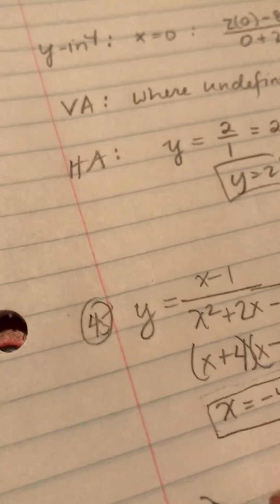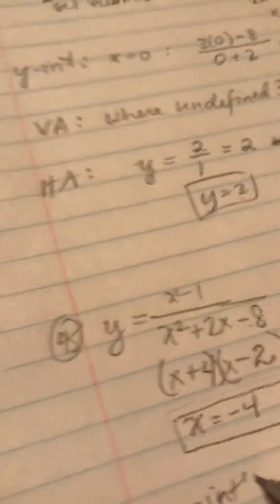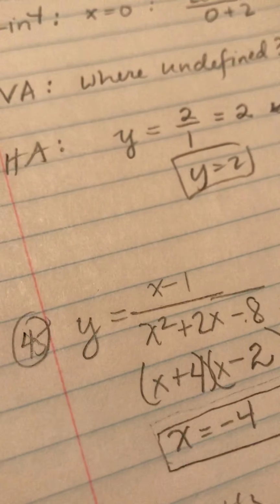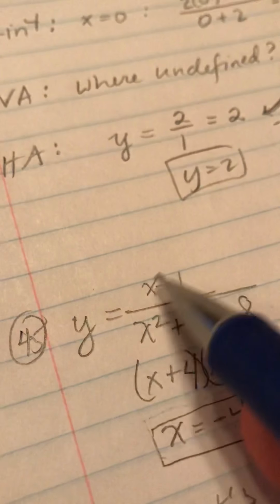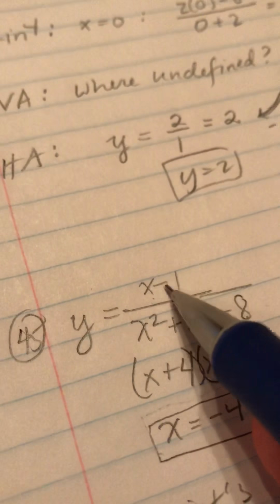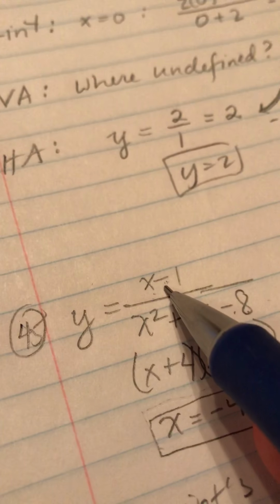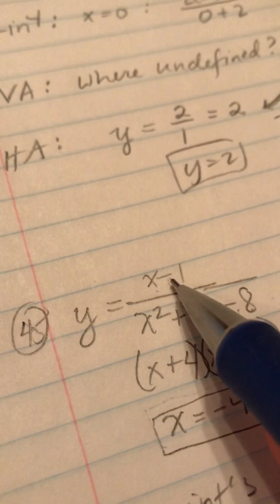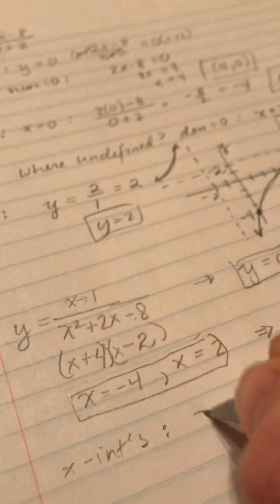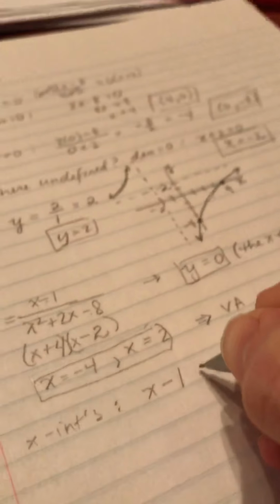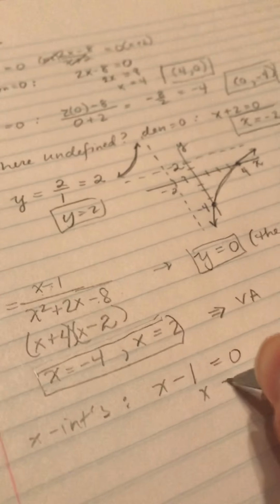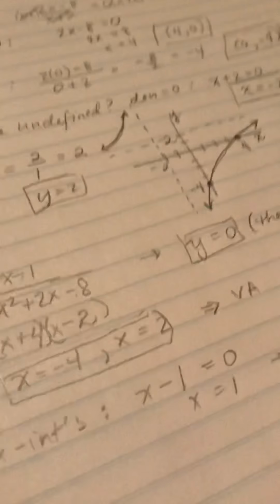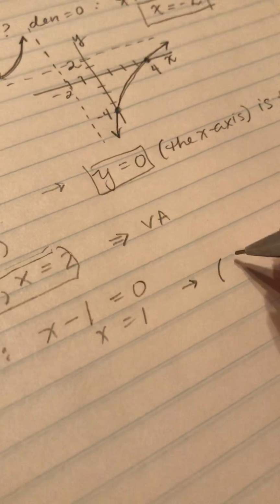Okay, x-intercepts are where the whole thing is 0, where y is 0, but this fraction is going to be 0 if and only if the numerator is 0. So when you plug 0 in for y, you really only need to set the numerator equal to 0. So for the x-intercepts, in this case, x minus 1 equals 0 just gives you that x is 1. So that's the point (1, 0).